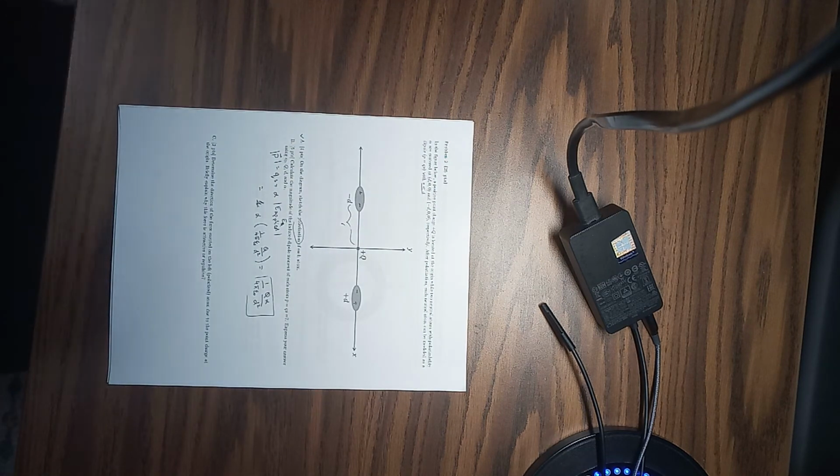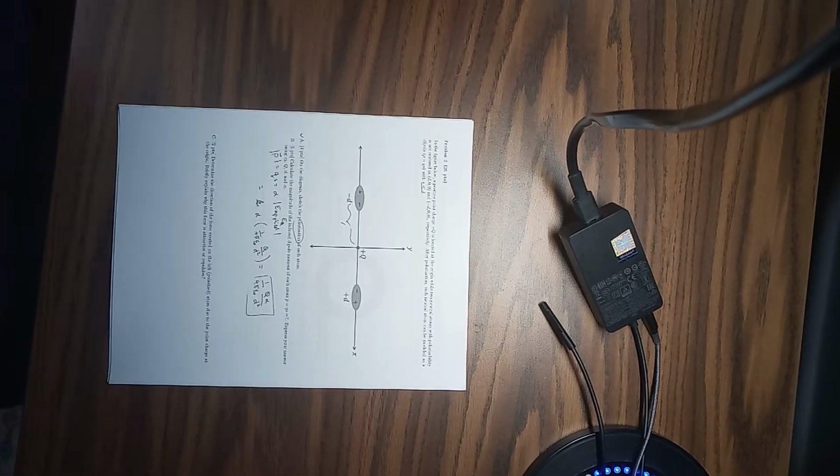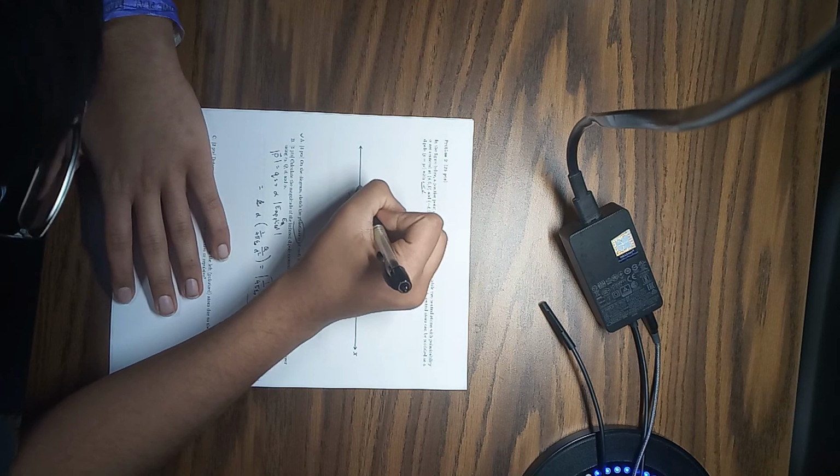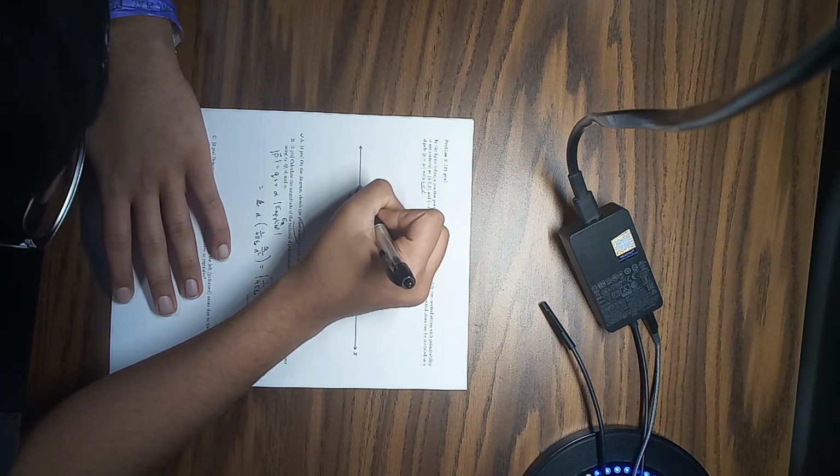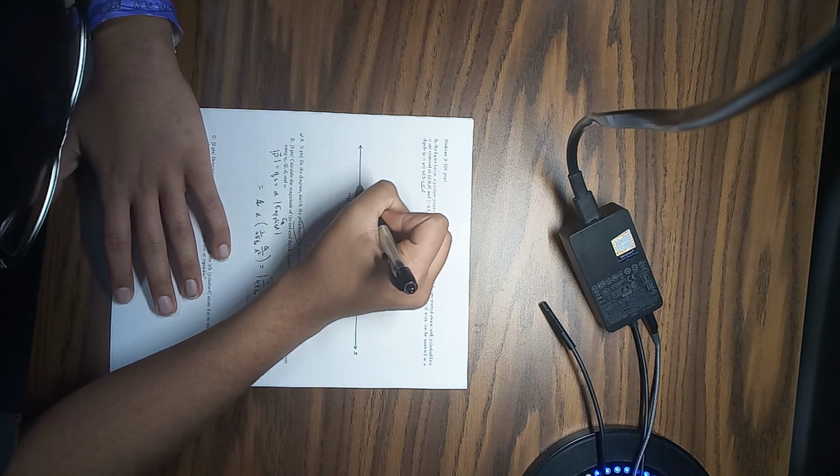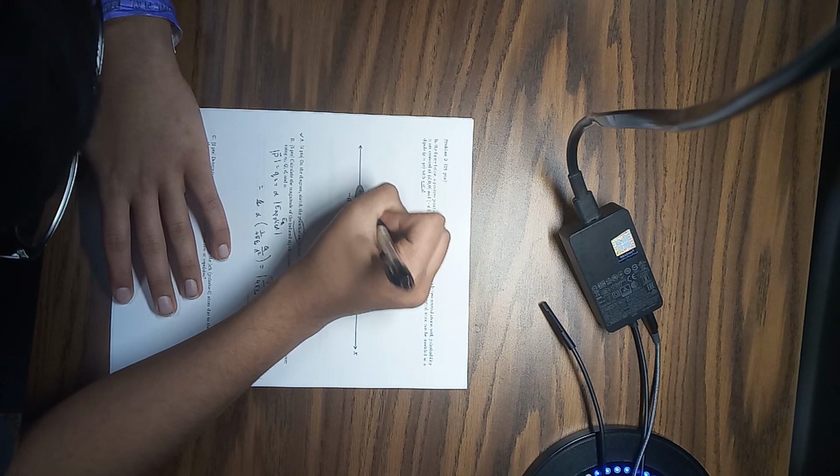Part C. Determine the direction of the force exerted on the left polarized atom due to the point charge at the origin. Briefly explain why this force is attractive or repulsive. So let's think about this. Obviously there is a separation distance here between these two, S over 2, S over 2.